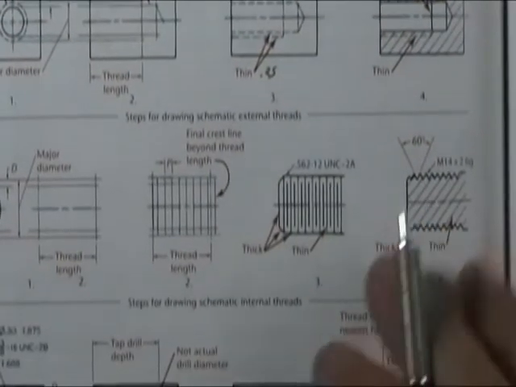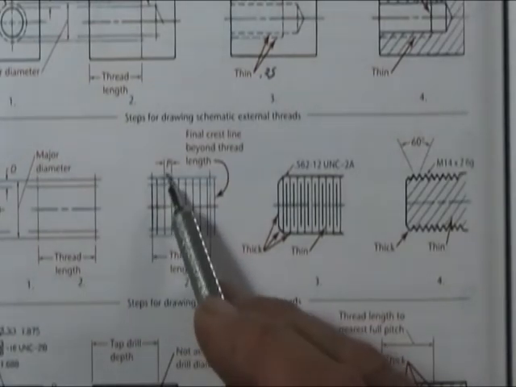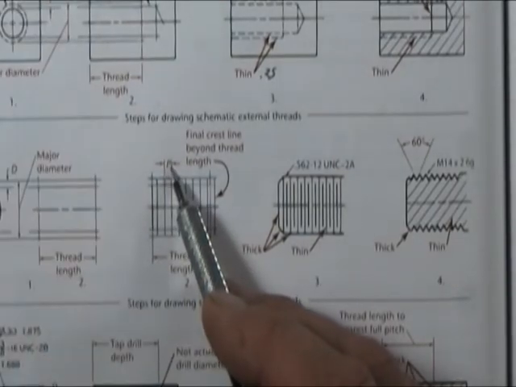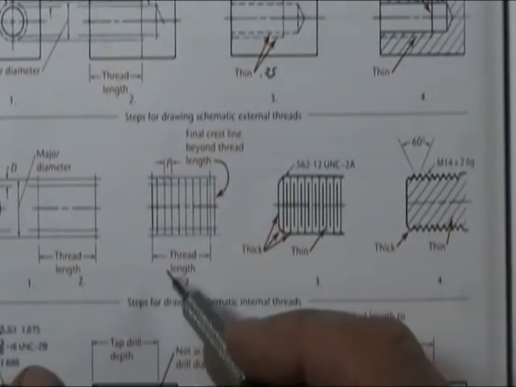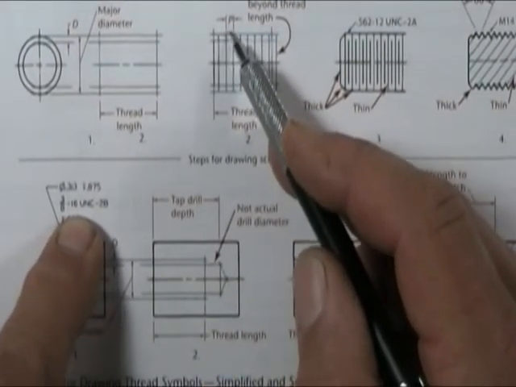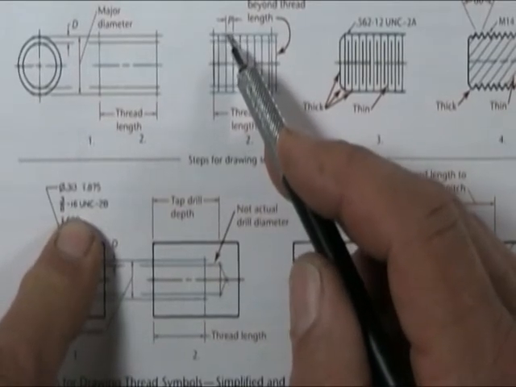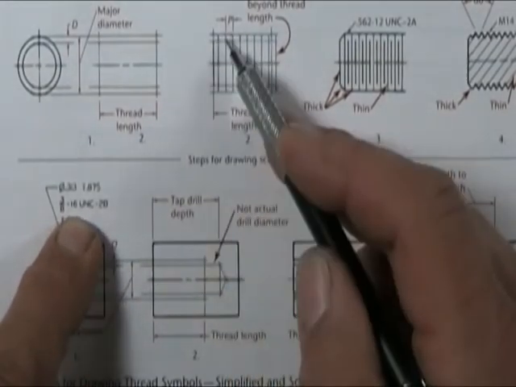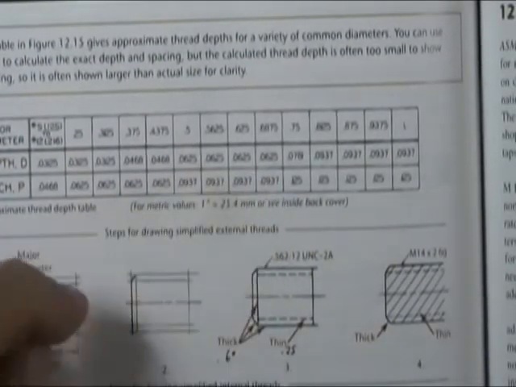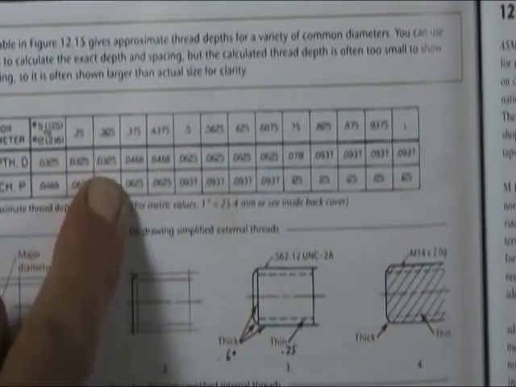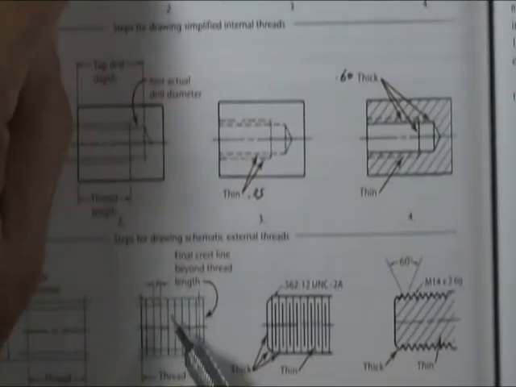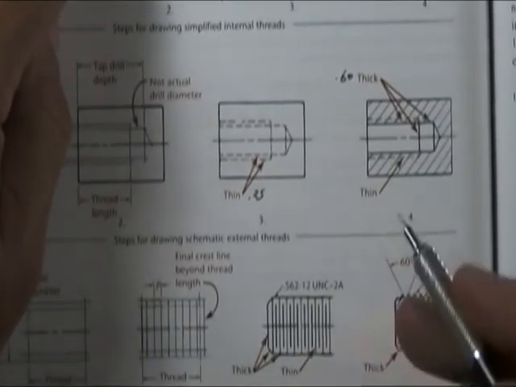When you're dealing with schematic threads, you're going to space these out by P, if you know it, like in the case of the one down at the bottom of the page here, a 3/8 16. So P is 1/16 of an inch. You can either use the actual thread P, or you can use P from the chart. In this case, it's a 0.313 diameter, so P would be 0.0625, which is the same as what we had for 1/16 of an inch.